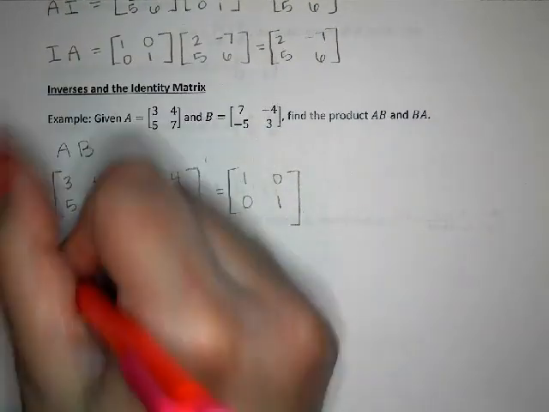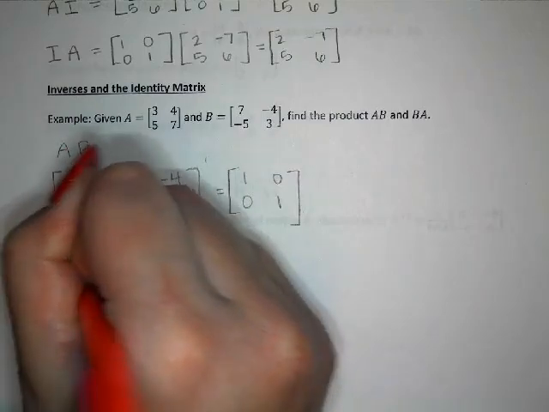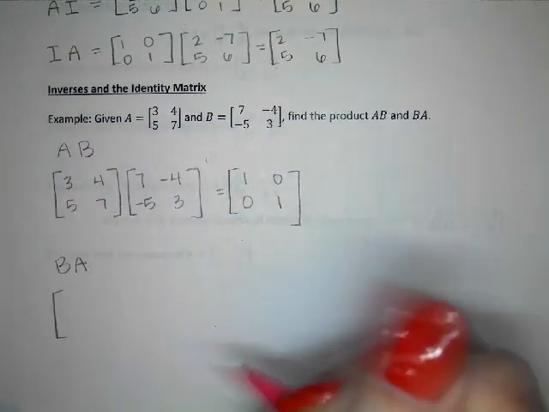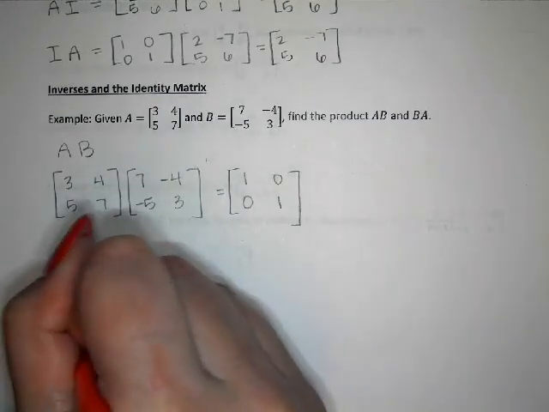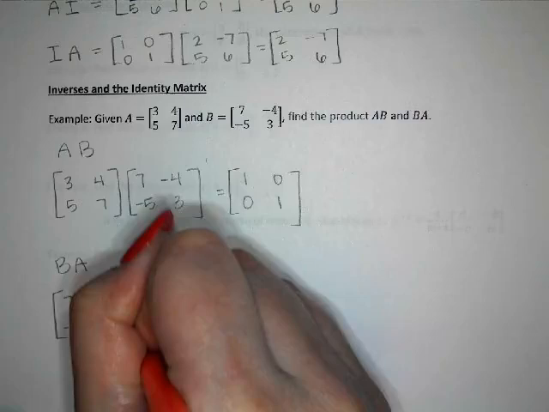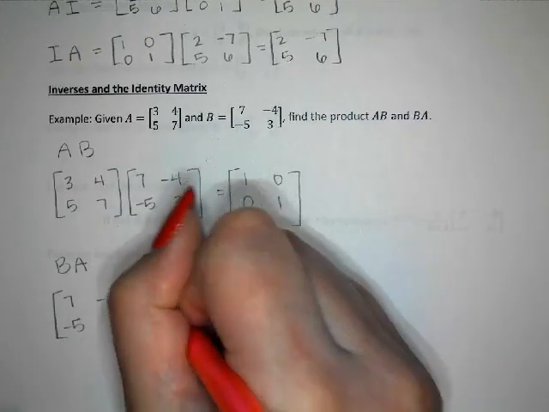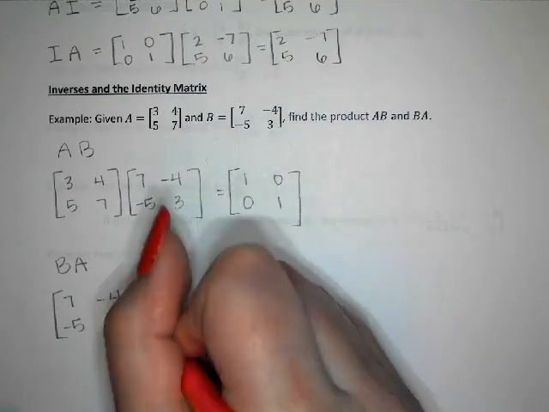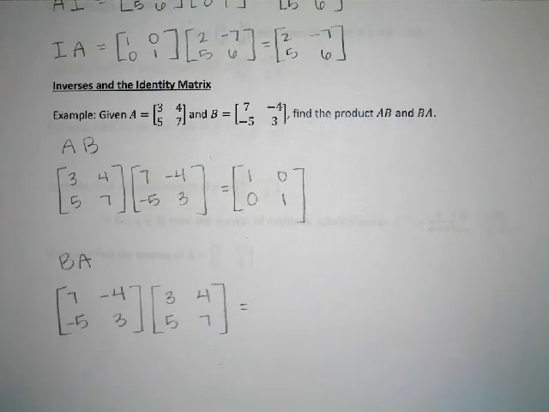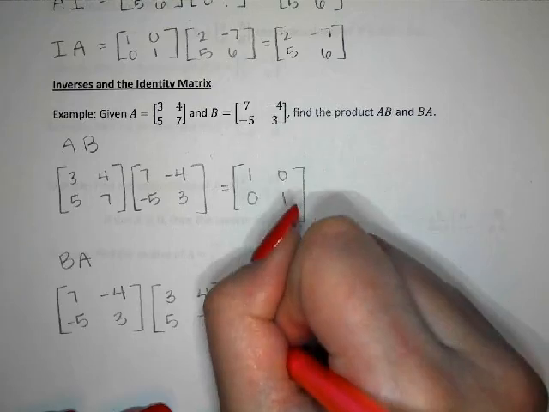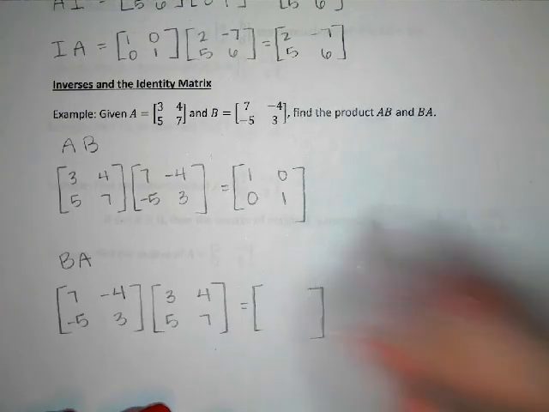All right, now I'm going to multiply B times A. So 7, -4, -5, 3 and 3, 4, 5, 7. Okay, and again, I'm going to get a 2 by 2. All right.